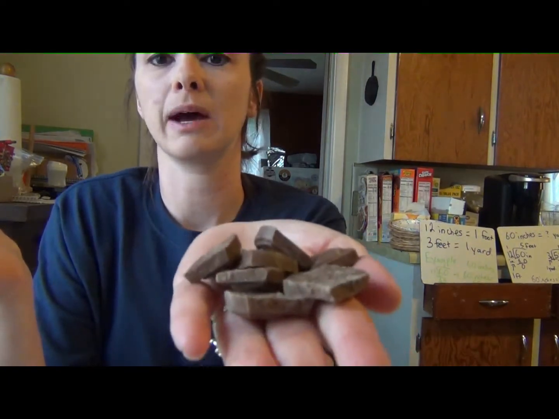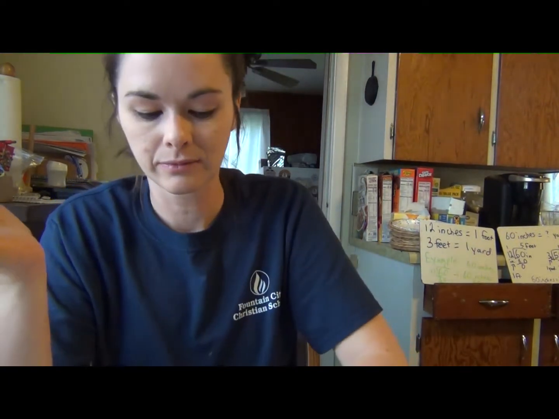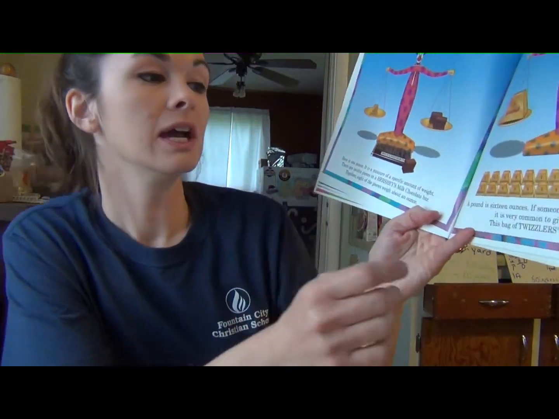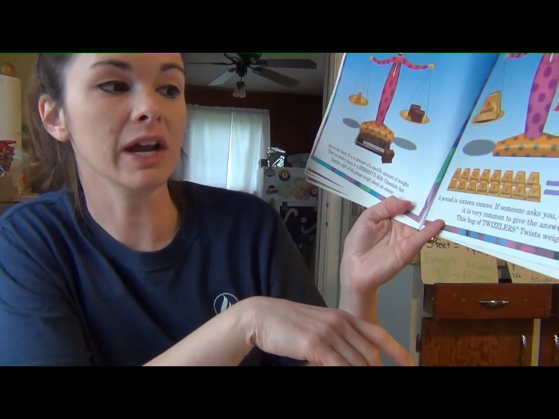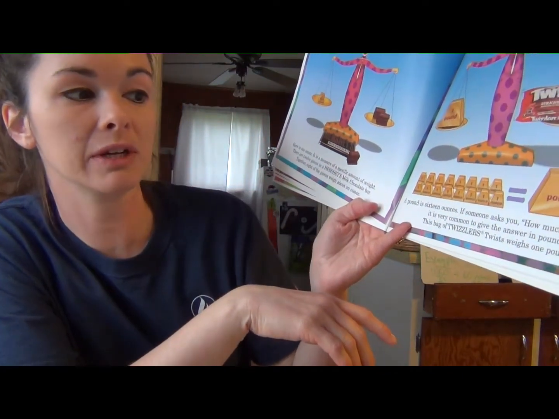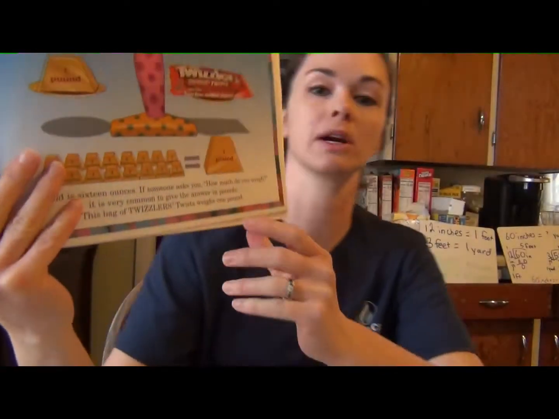Alright, so 8 of these weigh about 1 ounce. A pound is 16 ounces. If someone asks you how much you weigh, it is very common to give the answer in pounds, because that's what we do here in America.